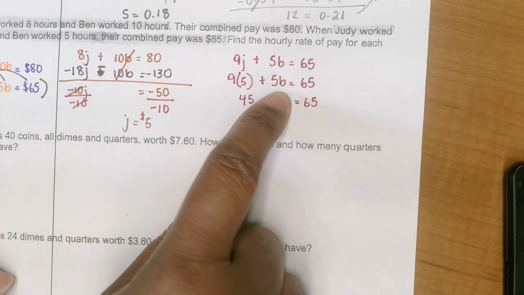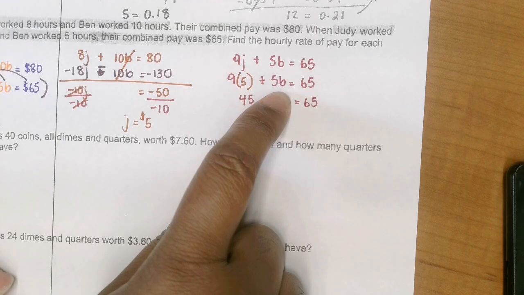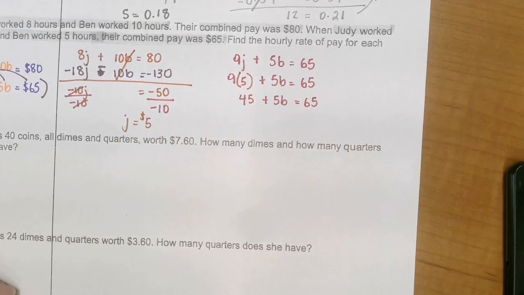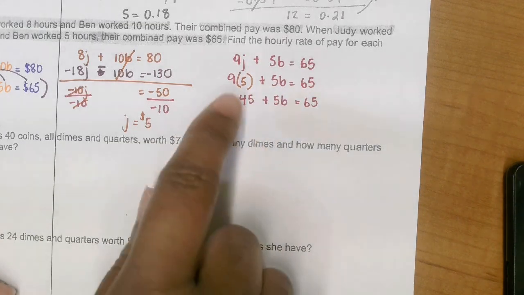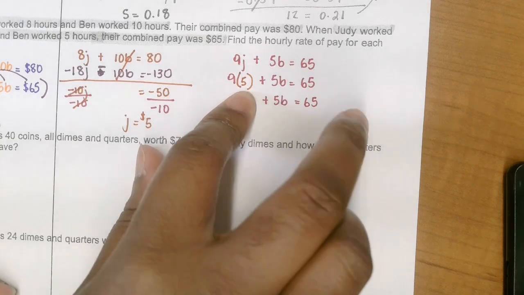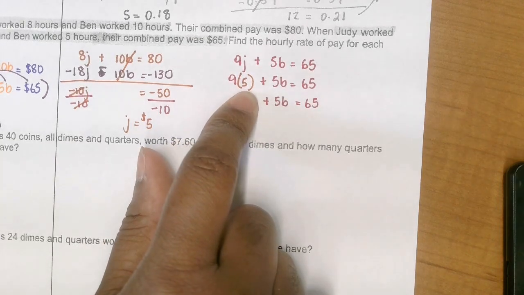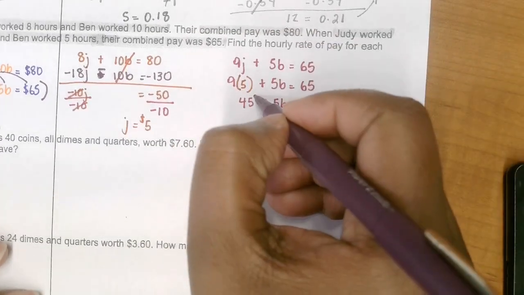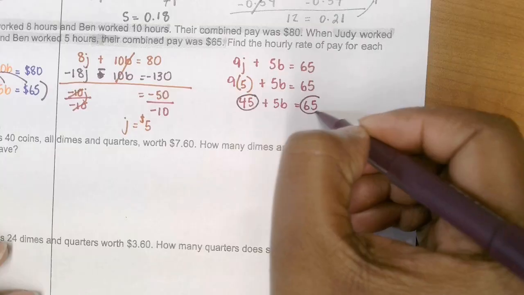I'm going to cover this 5b and ask myself, is there any other variable, any other b in this row other than the one that I'm covering? If my answer is no, then I'm going to move on to the next thing in line. I have this 45 and I have a 65 left. I cover the 45, which is a constant, and I'm going to say, is there another constant in this row other than the 45 I'm covering? My answer is yes. So it will be the 45 and the 65.